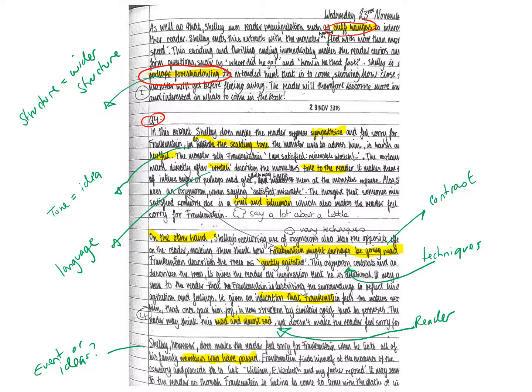Question 4 is different. Question 4 asks you to evaluate. And to evaluate, that really means that at the start of each of your paragraphs, you need to show a particular idea that you've identified, and then over the course of the rest of that paragraph, you want to show how that idea relates to the question that has been asked through the language and structure techniques that the writer uses.